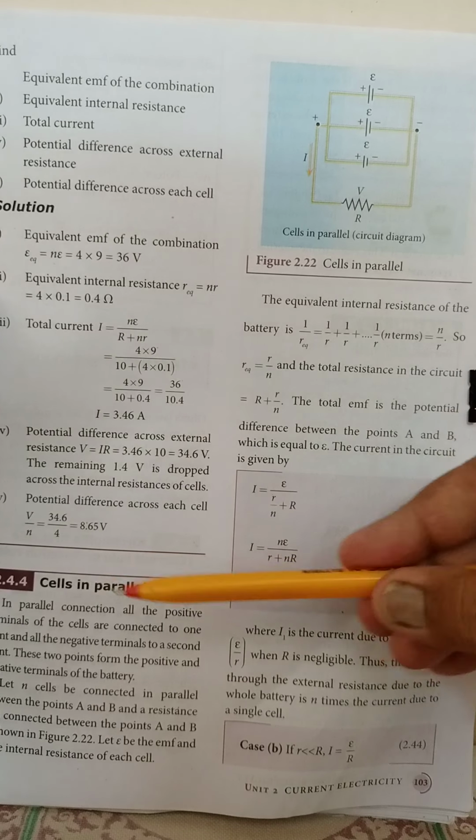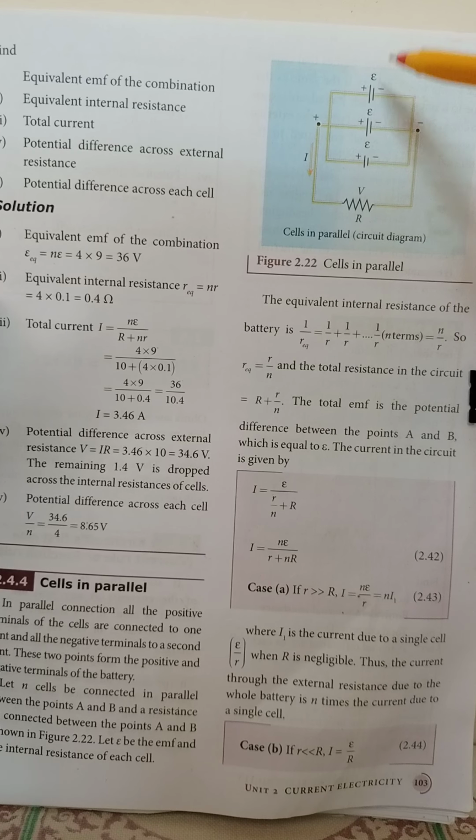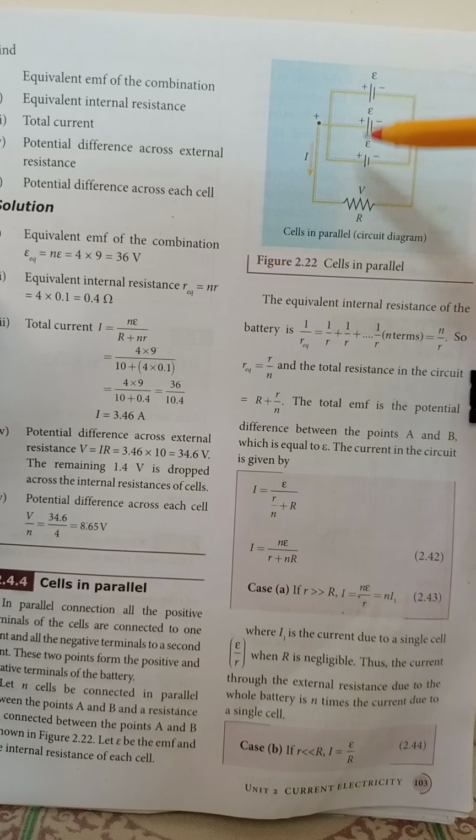Next we will see cells in parallel. The diagram shows a number of cells having the same EMF E and the same internal resistance connected in parallel.